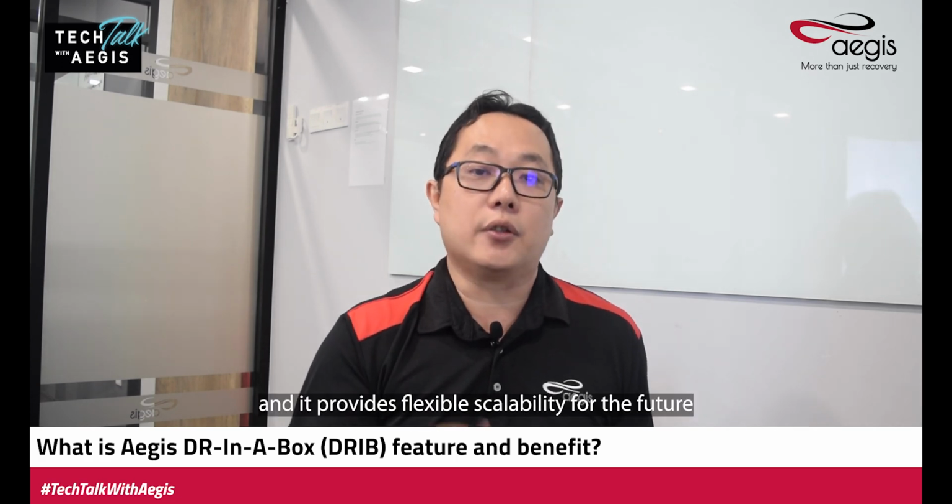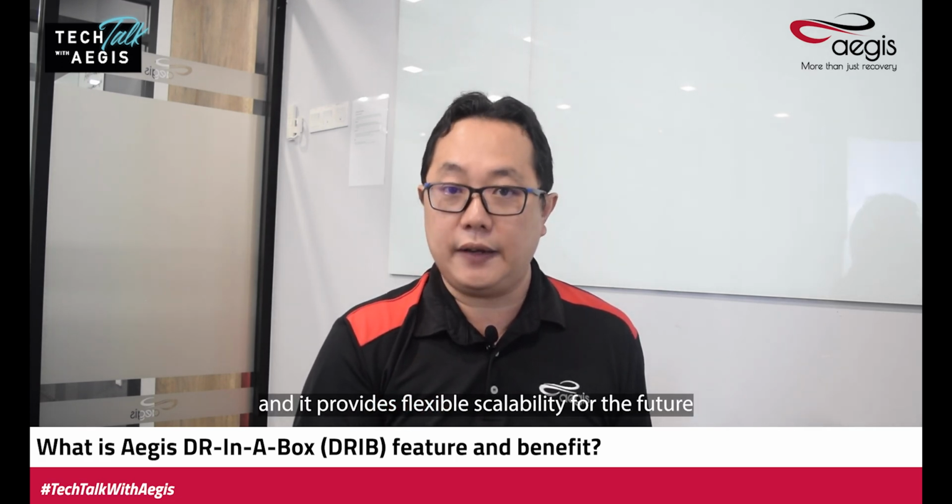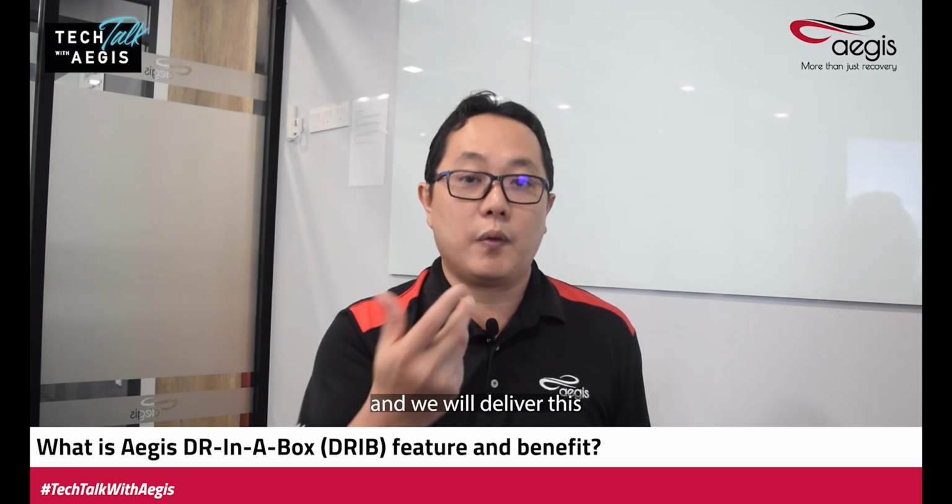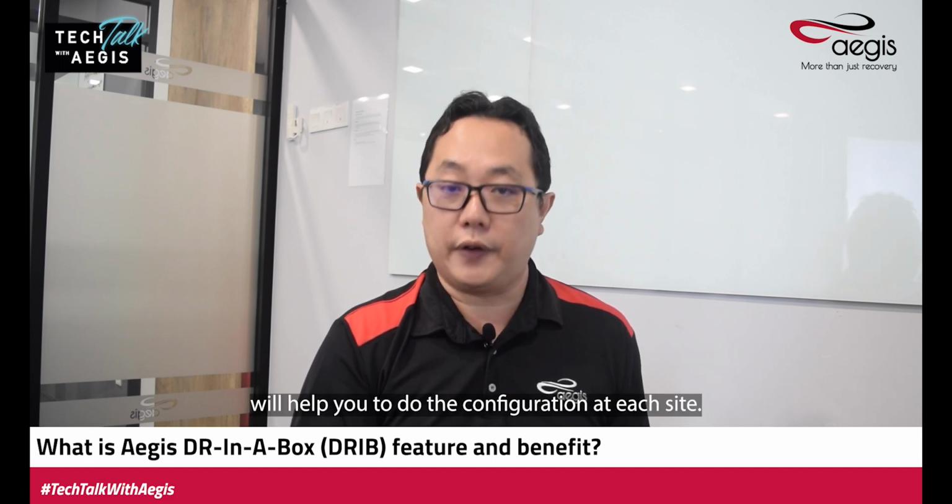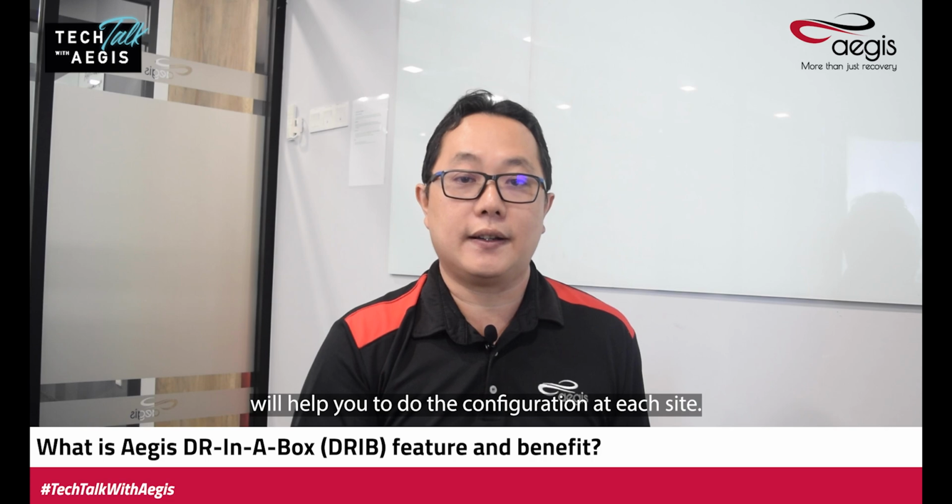With Aegis DR-In-A-Box, we will assign the correct sizing for customers, and it's complimentary. It also provides flexible scalability for their future. And we will deliver these 5 units of DRIB box to each site respectively, and our managed services team will help you do the configuration at each site.